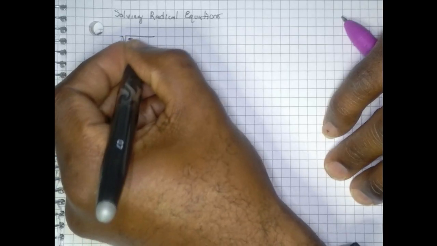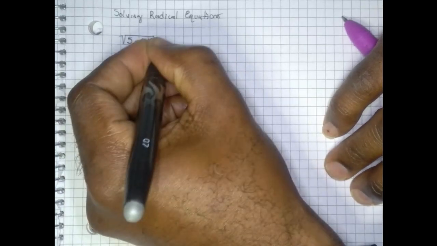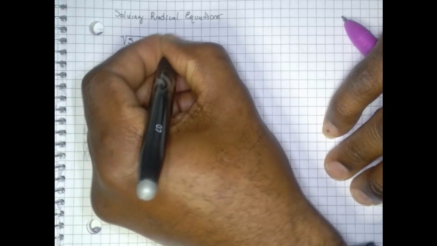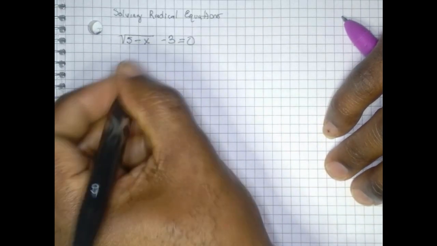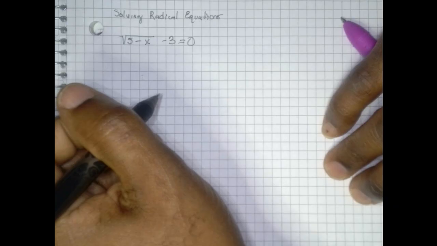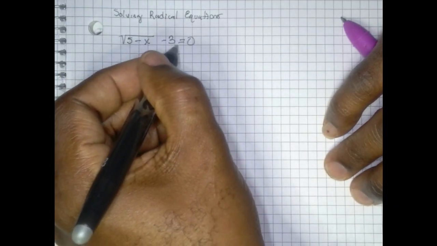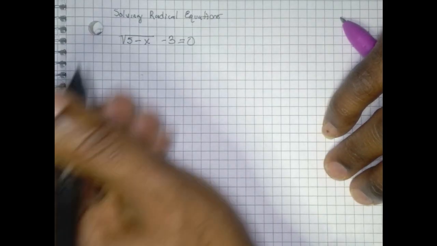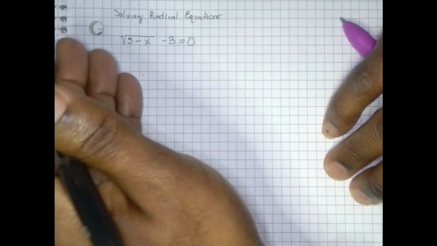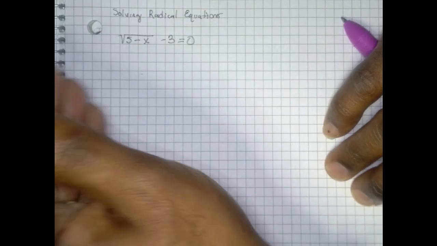So in the equation 5, the square root of 5 minus x minus 3 equals 0. That's the first type we'll cover. It contains a radical and a constant term. An equal sign. Alright? So when there's one radical, there's things that we need to do to solve.